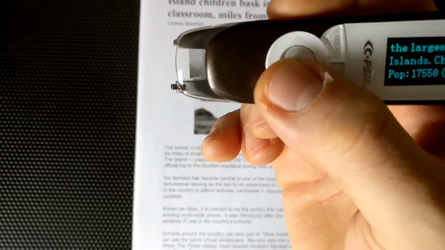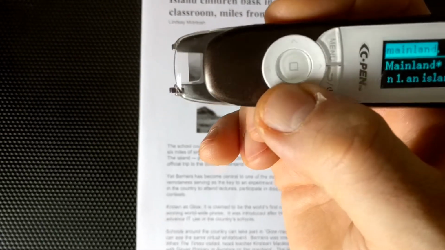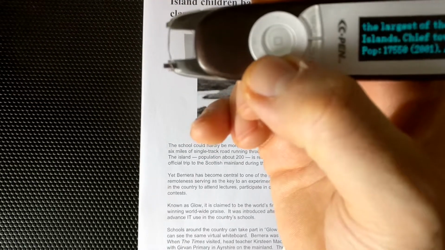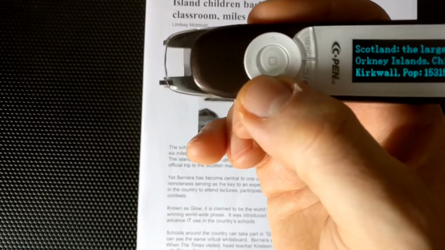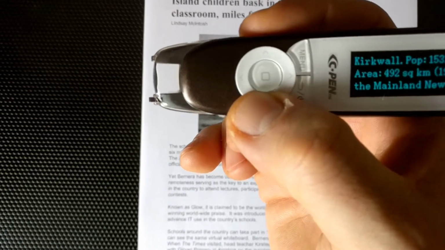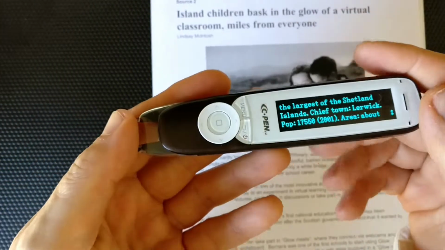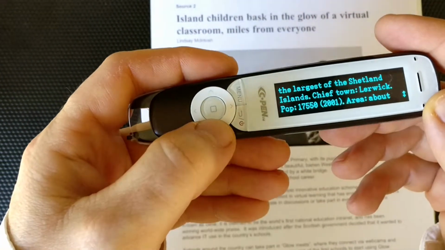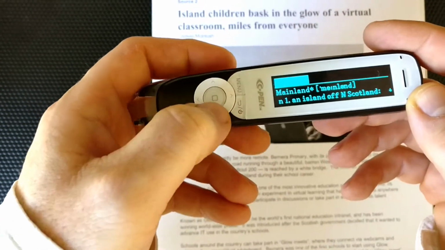Mainland asterisk. Mainlandi. N1. An island off Scotland. The largest of the Shetland Islands. So here we have a number of definitions, and it just reads through them, just as N1. That means noun. It would be very nice if it could read these abbreviations out properly so that it's a bit easier to follow. The other problem with the dictionary pen is that if there are multiple definitions, you have to scroll down, and it's not always obvious that there will be.